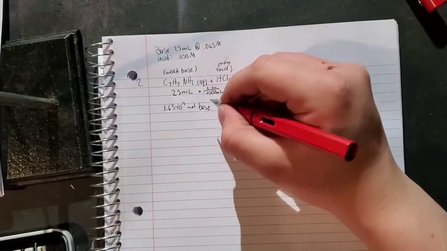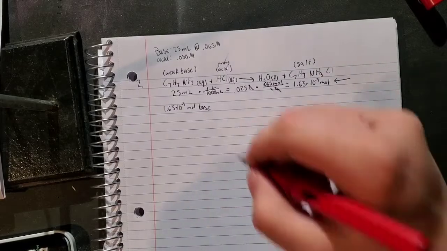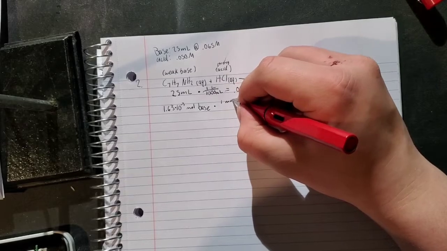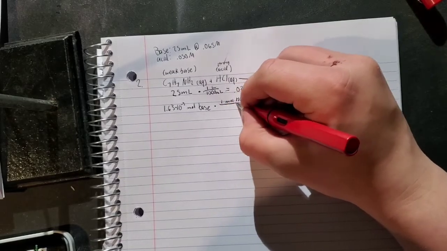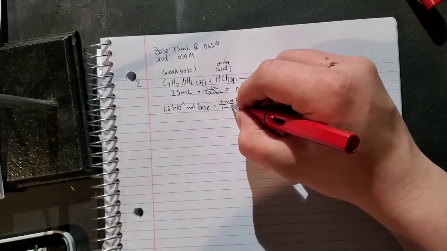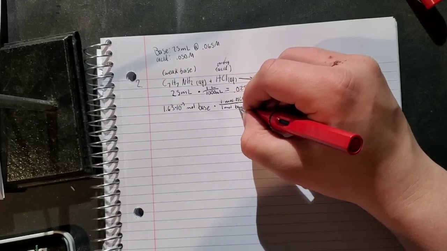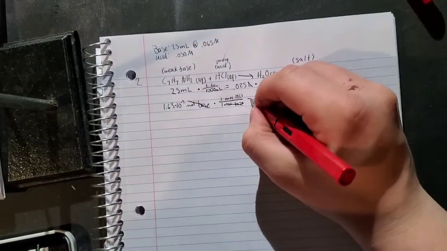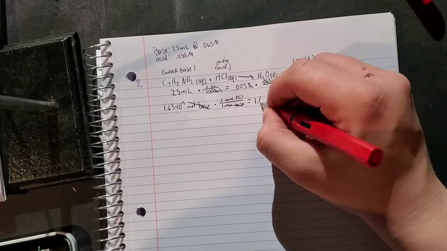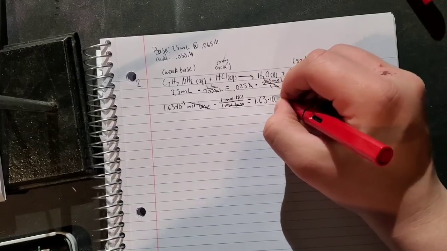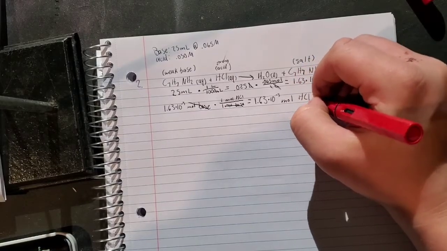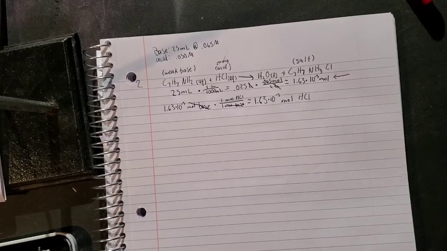If we take that number, 1.63 times 10 to the negative third moles of base, let's go ahead and figure out how much acid it's going to take to react with that. So it's our moles of base times 1 mole of acid, HCl, per 1 mole of base, because our ratio is 1 to 1. Our units can cancel out, and we find it's going to take the same number of moles of acid to react with that. So now we want to find what volume of that acid it is going to take.